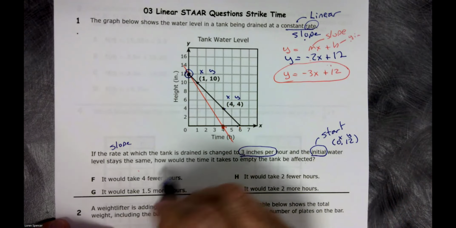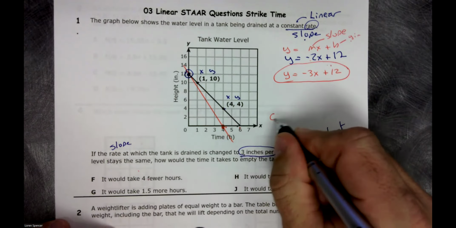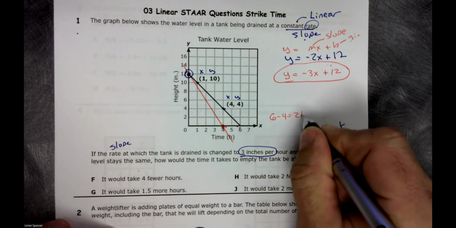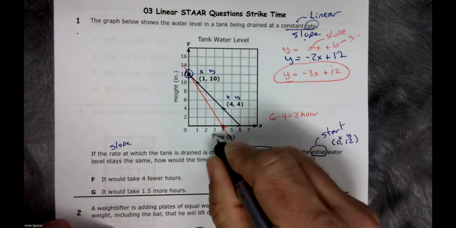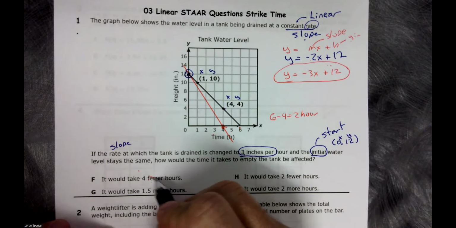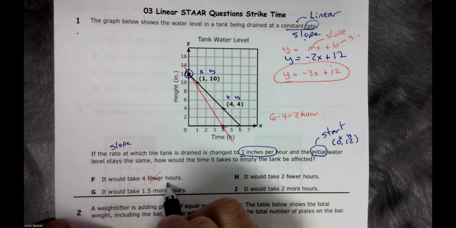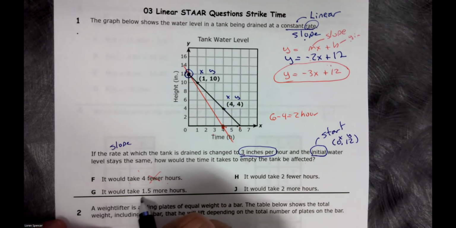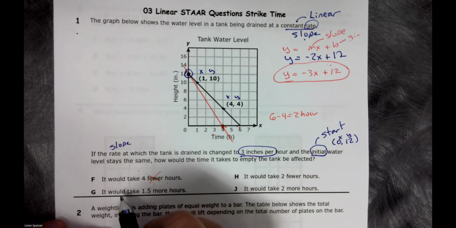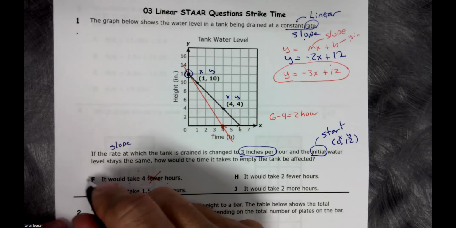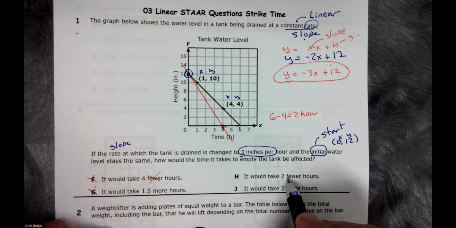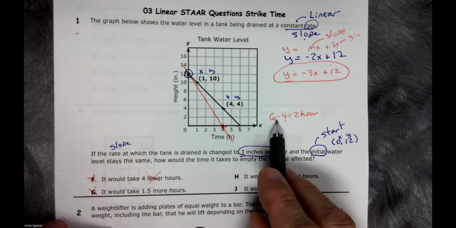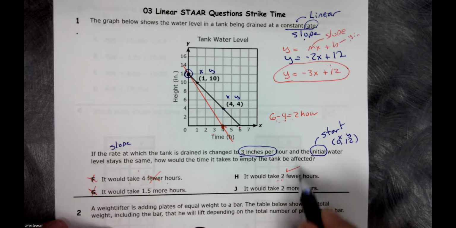It would take 4 fewer hours? No. What's 6 minus 4? 6 minus 4 is 2 hours. So no, it now takes 4 hours, but not 4 fewer. It would take 4 hours to be great, but the word fewer messes it up. It would take 1.5 more hours? No, it takes less time. It would take 2 fewer hours? Yeah, 6 minus 4 is 2. I like this. This is looking pretty good.